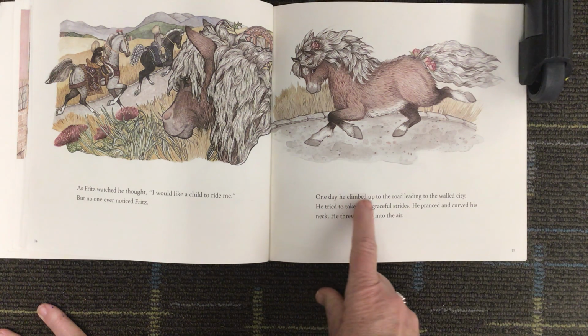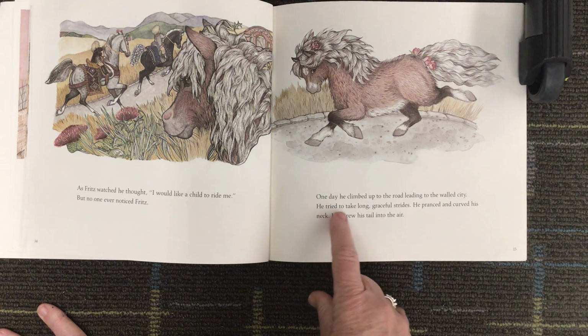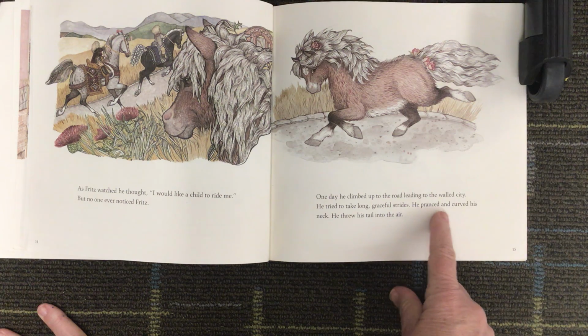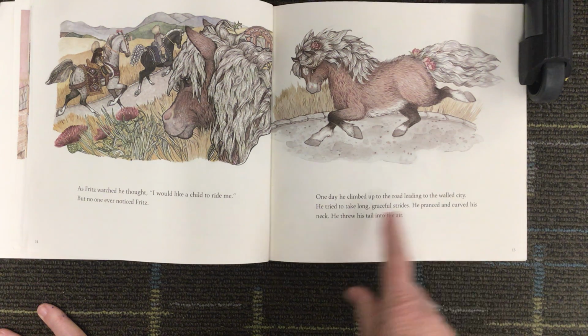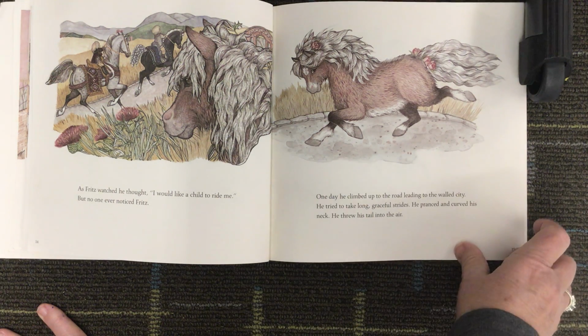So one day he climbed up the road to the walled city. He tried to take long, graceful strides. He pranced and curved his neck. He threw his tail into the air.